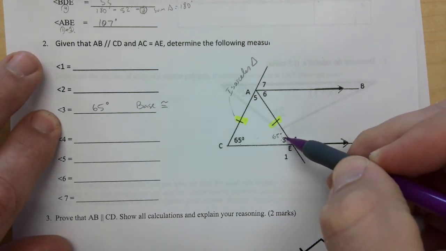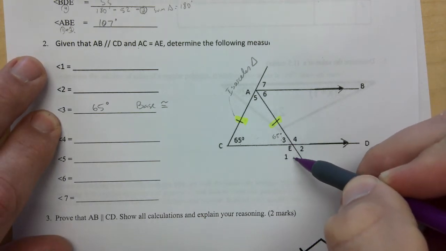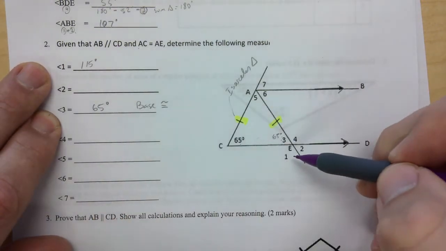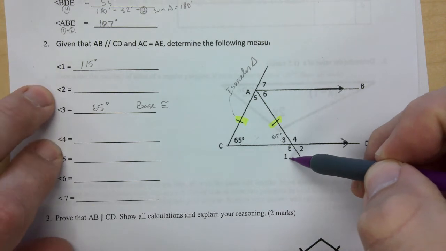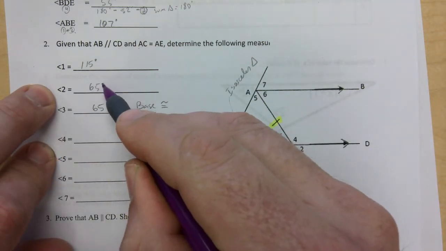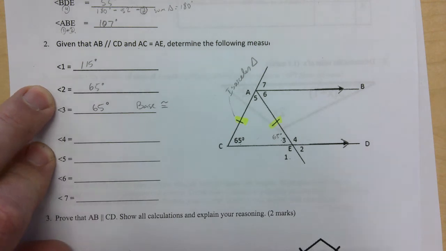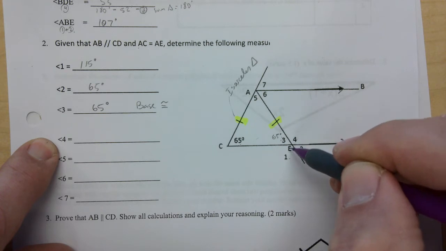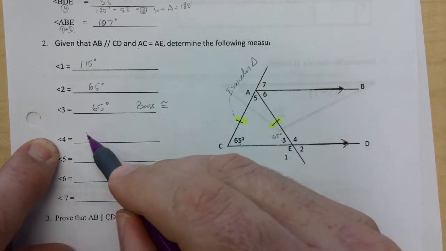Question 1, this is a straight line here, so that would be 115. You just subtract 180 minus 65 to get that. Question 2, vertically opposite, or whatever you want to do there, 65. Question 4, along a straight line or vertically opposite to 1, so that's 115.